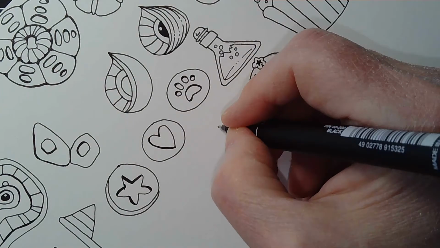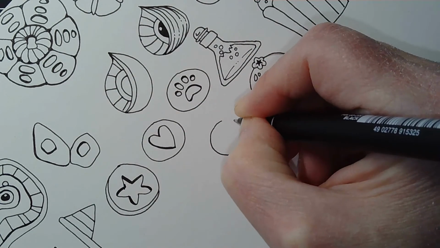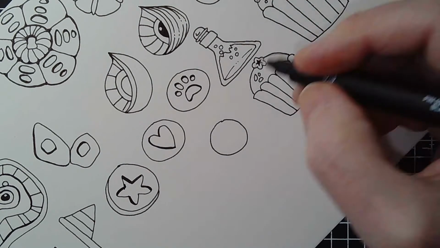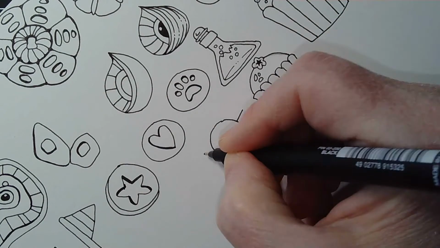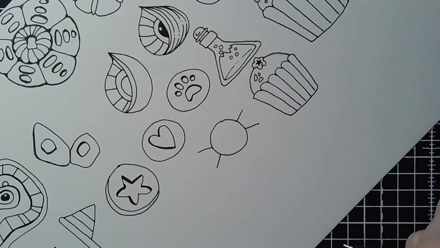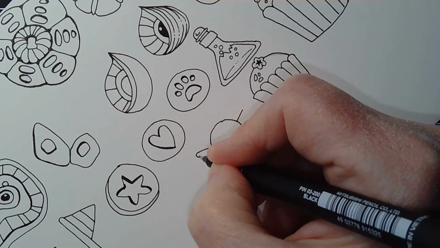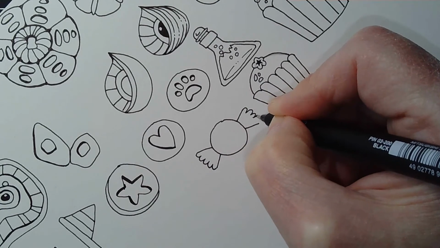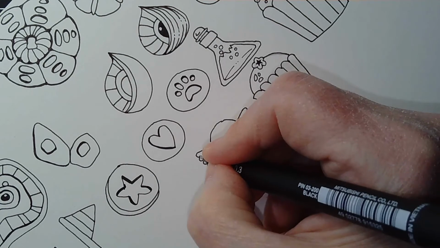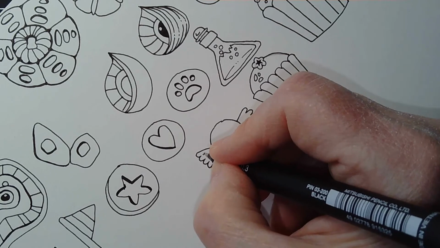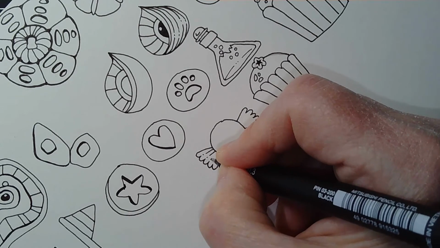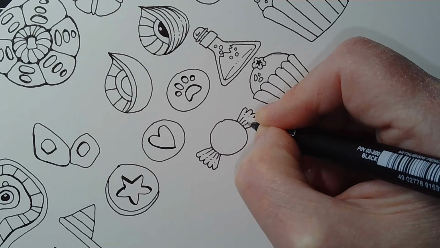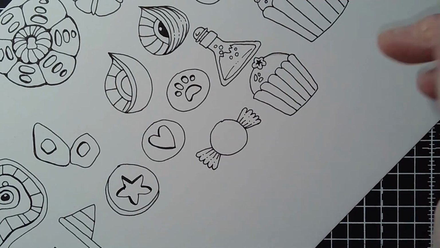Okay, sweets or candies. I've done circular ones, but they could be any shape you like. So shapes like this coming out. And then we can, a bit like cupcakes, aren't they? But instead of drawing straight lines here, what I'm going to do is a dot and then a line. The idea is that it makes it look like these are folded or twisted.